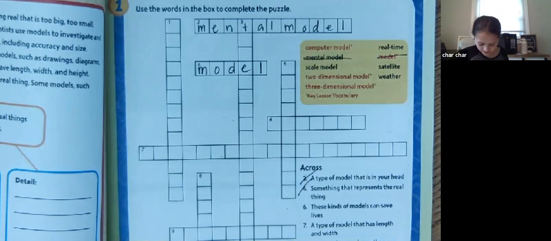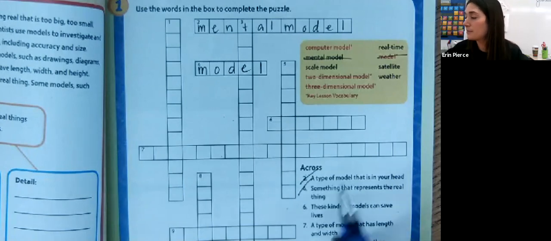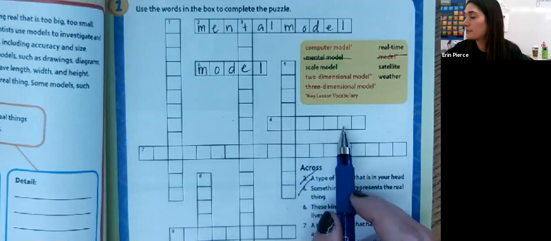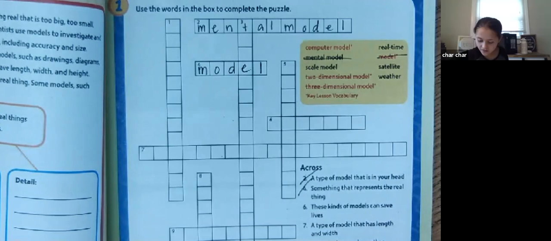6 across. Okay, 1 second. 7 letters. Weather. Weather.